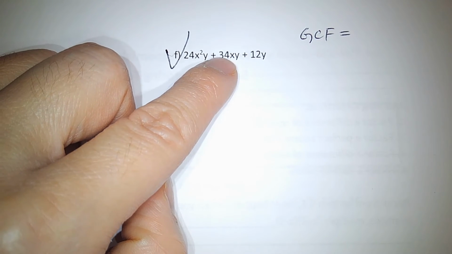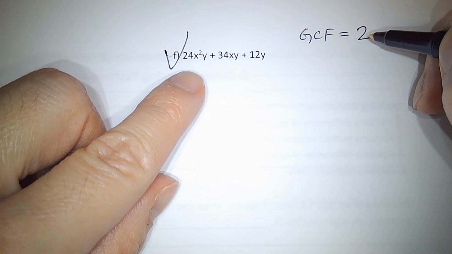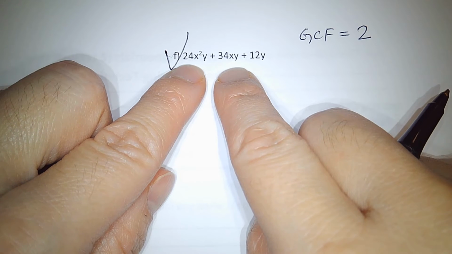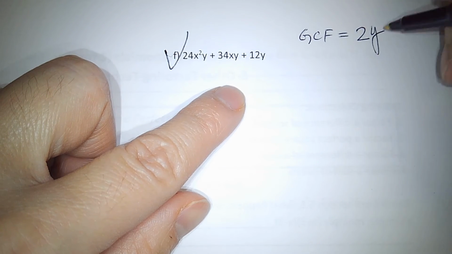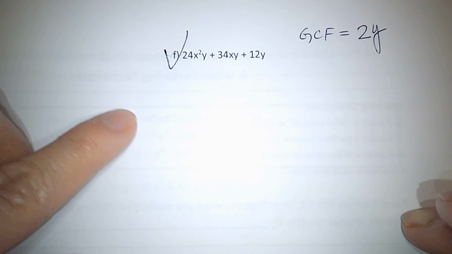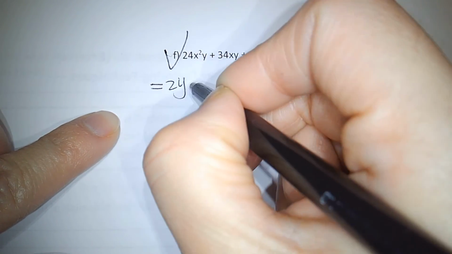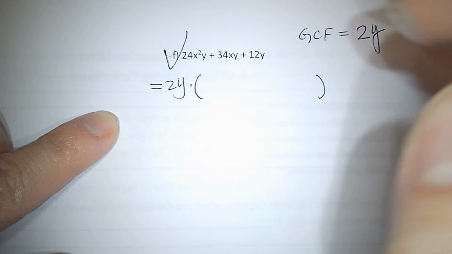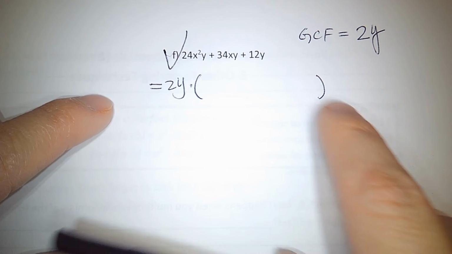How about 3? 3 doesn't work, right? How about 2? 2 works, right? And then every term has x or no? But every term has a y, right? So y. So 2y, okay, 2y. Alright, factor out the 2y, and then I'm going to ask you what do you have here inside the parentheses. Please give it a try.